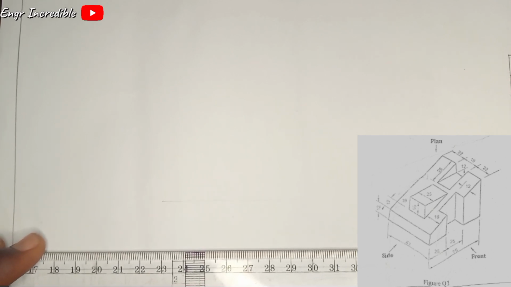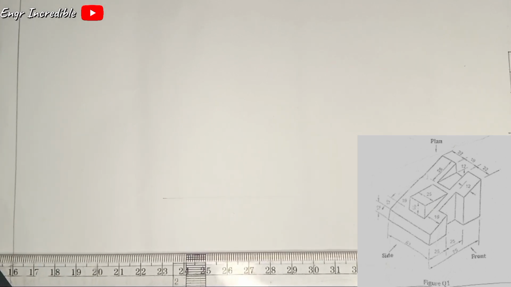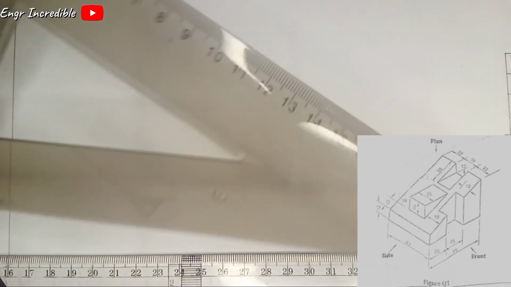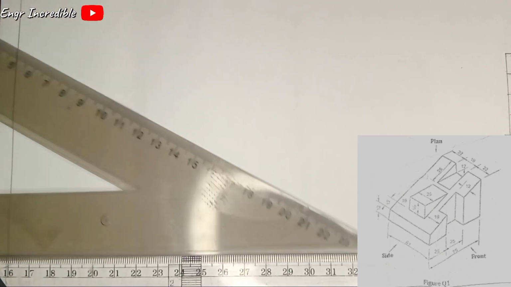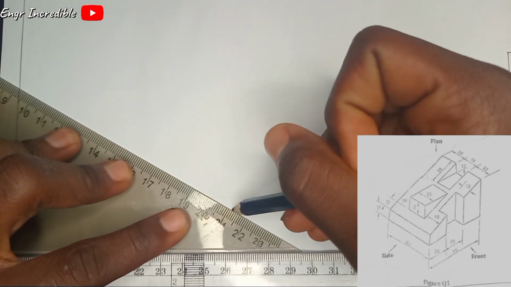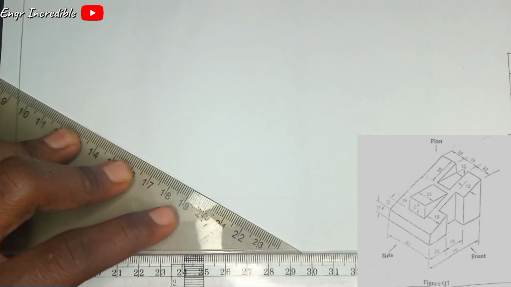And once I get my reference line, I move my T-square down a little bit. Then I put my 30 degree set square, this my 30 degree, then I put it in this angle. I try to make my hand soft.